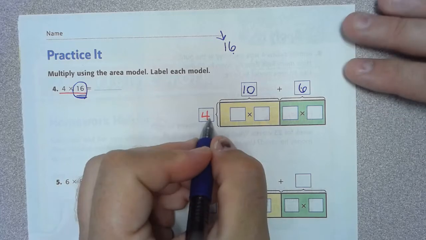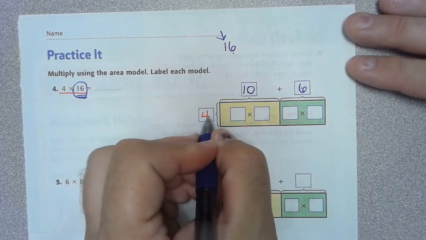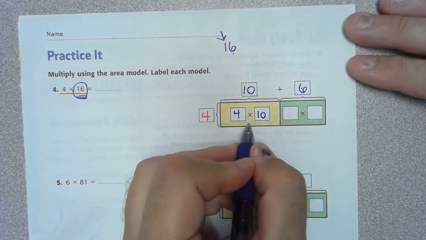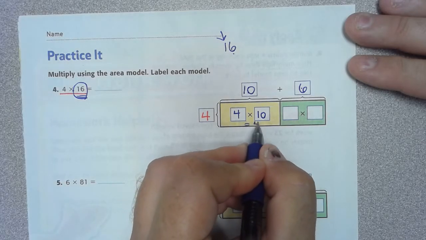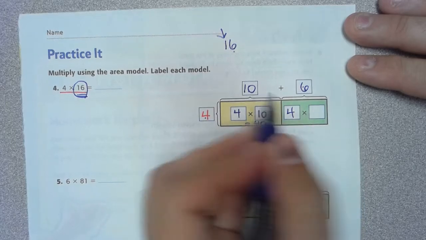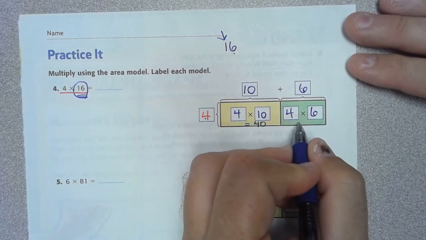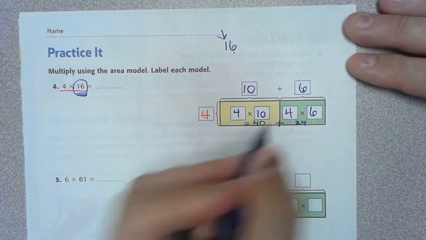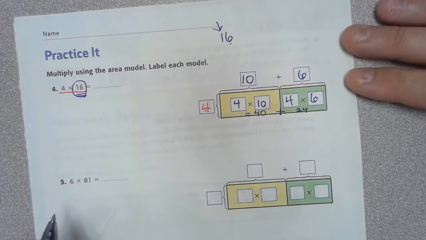Now we're going to distribute 4 times 10. What's 4 times 10? And then we're going to take 4 times the 6. What's 4 times 6? Good. Now we add these up. What's 40 plus 24?